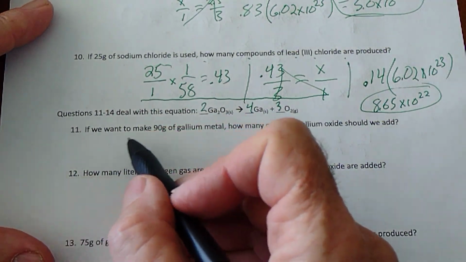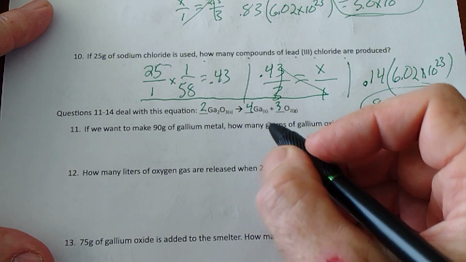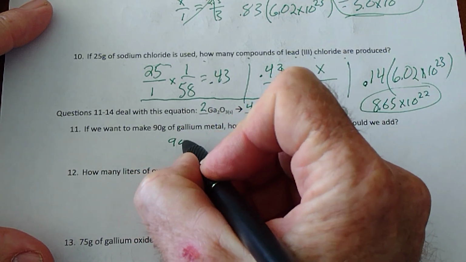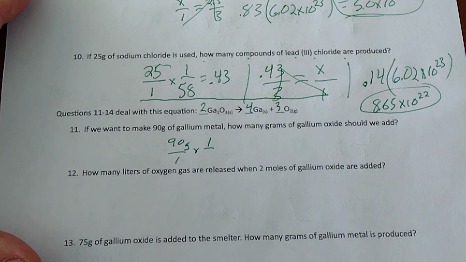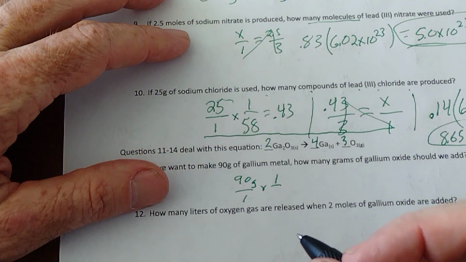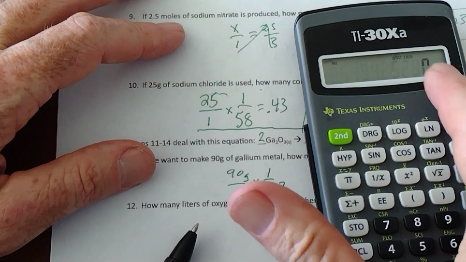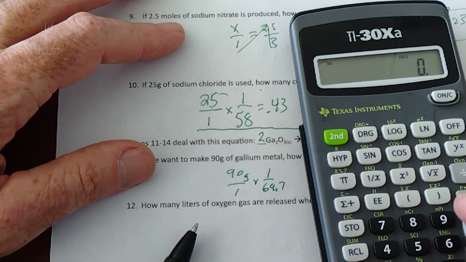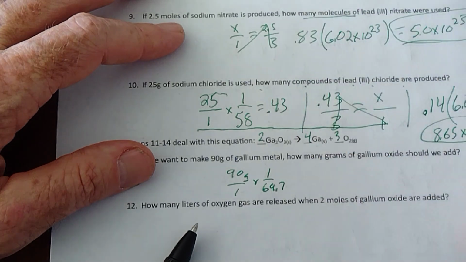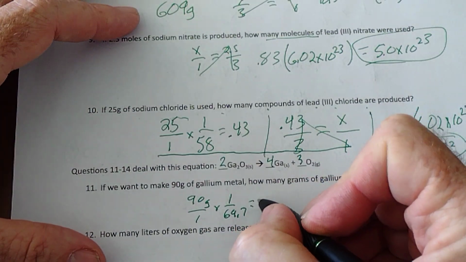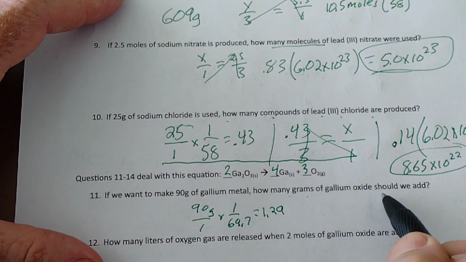All right. If we want to make 90 grams of gallium, first of all, let's convert that. 90 over 1 times 1 over, let's look up gallium. Gallium is 69.7. 90 divided by 69.7 equals 1.29. So 1.29 moles. How many grams of gallium oxide should we add?